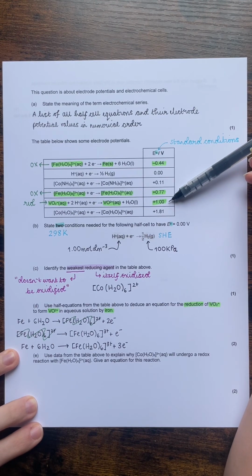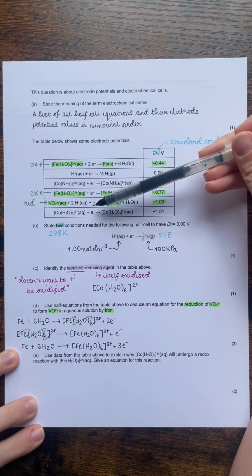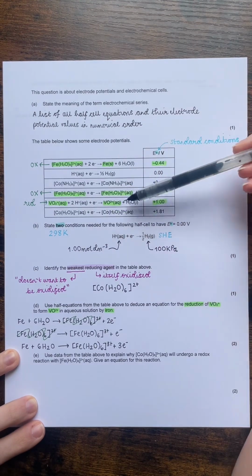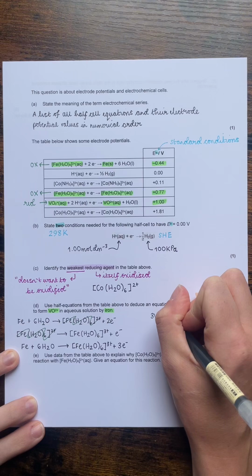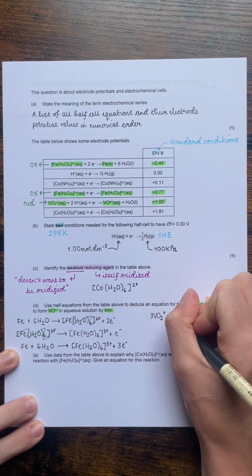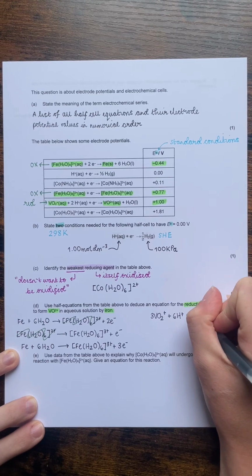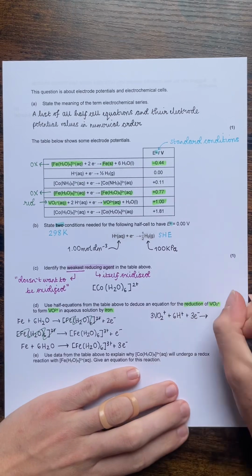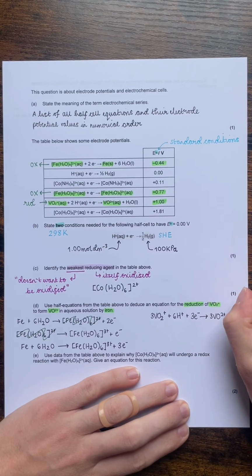Now, in order to do that, I'm going to have to balance out my electrons. So 3 electrons being lost, so I'm going to need 3 electrons to be gained. So I'm going to need to multiply this equation by 3. So we're going to have 3 VO2+ plus 6H+ plus 3 electrons, which will then get them to cancel, and then 3 VO2+ and 3 waters.